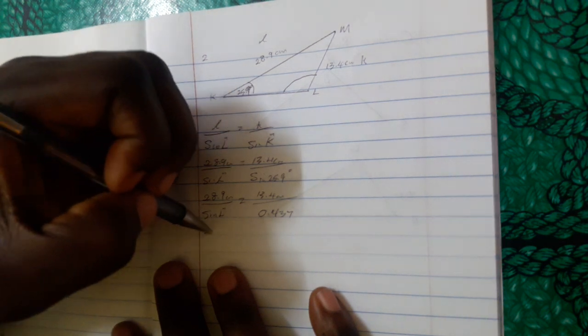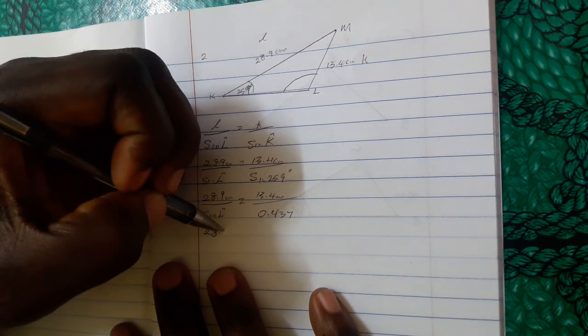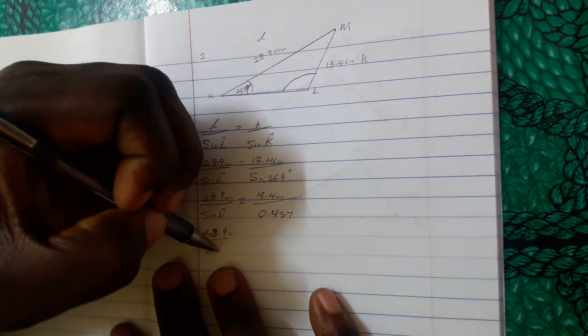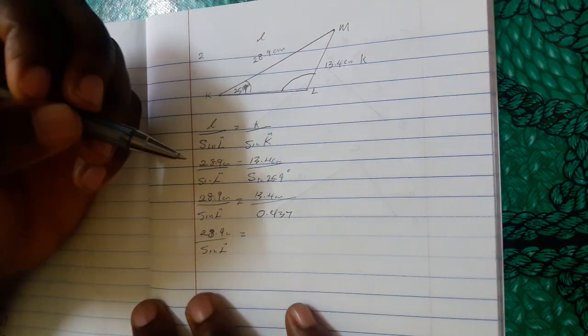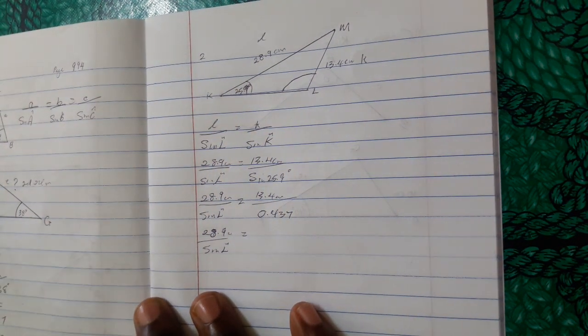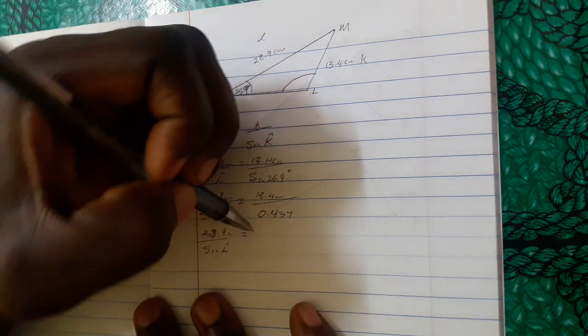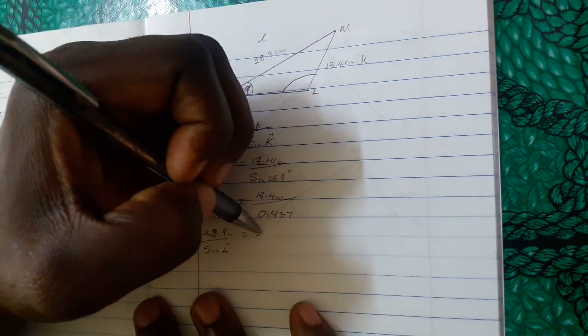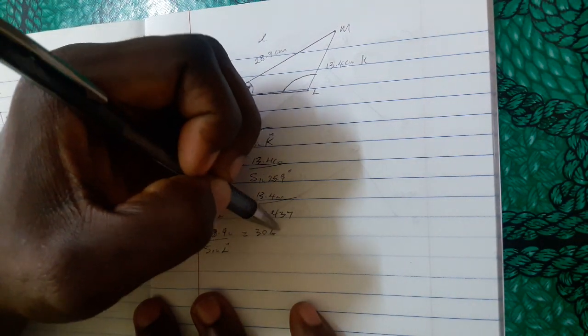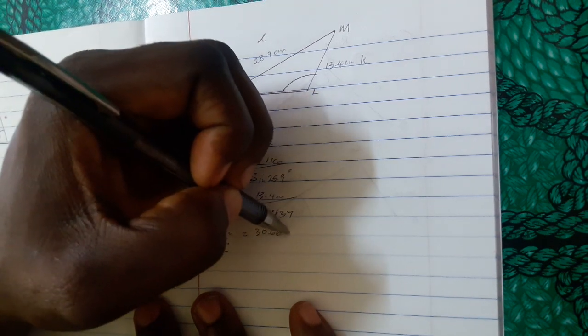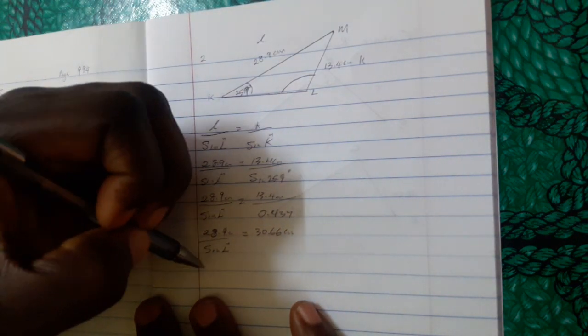When you divide 13.4 by 0.437, you get 30.66. So 28.9 centimeters divided by sine L is equal to 30.66 centimeters. Then you cross multiply.